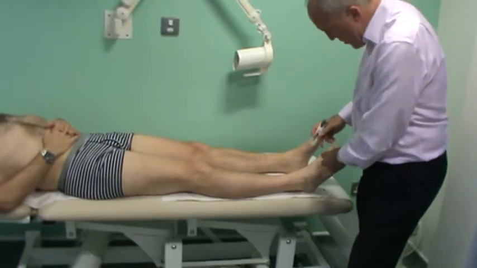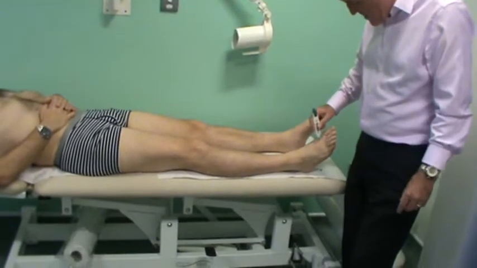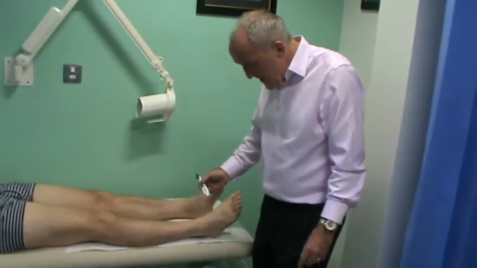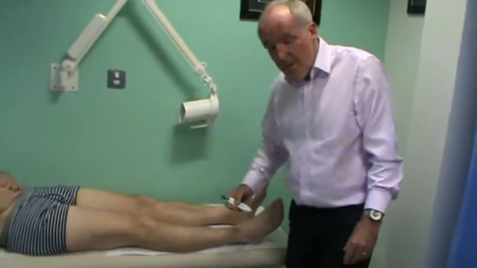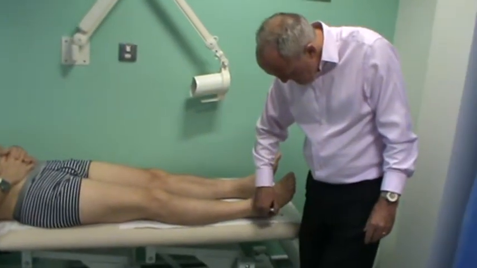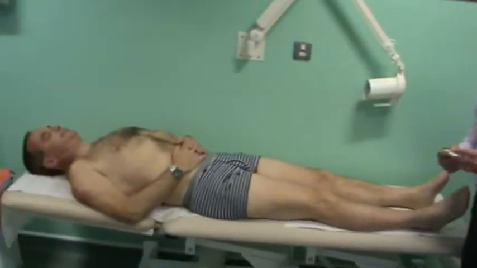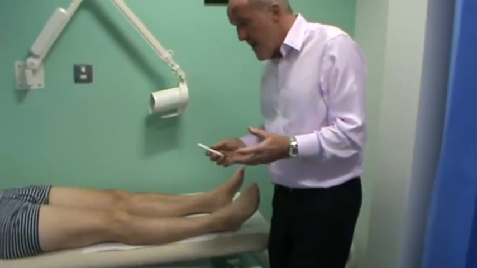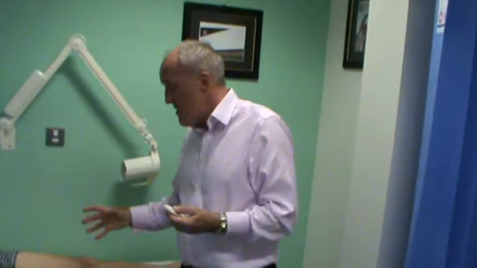L5 is normally between his first and second toe, so we'd normally test that. And S1 is on the outside of his foot. So is that normal sensation? Yeah. Okay, and we can do that with a monofilament. We can do it with sharp as well if we wanted to assess that.